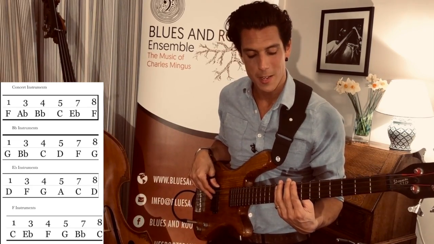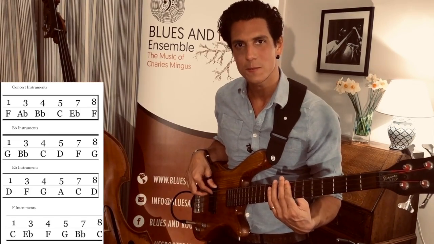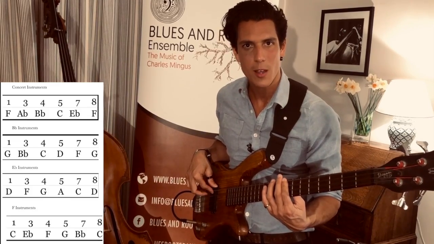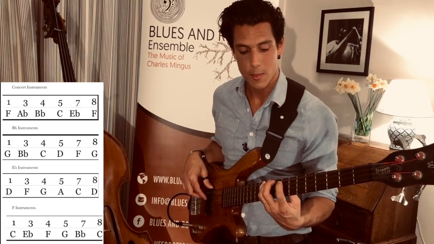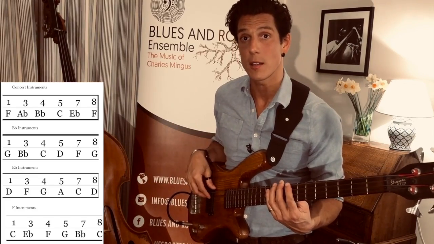1, 2, 3, 4, 5, 1, 1, 5, 1, 1, 5, 1, 1, 1, 3, 3, 1, 1, 7, 5, 1, 1. So that's using the 5th below the 7th, the 1, and then the minor third. And that's the rhythm for the first 4 bars.